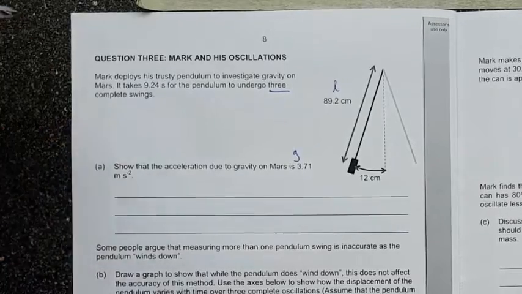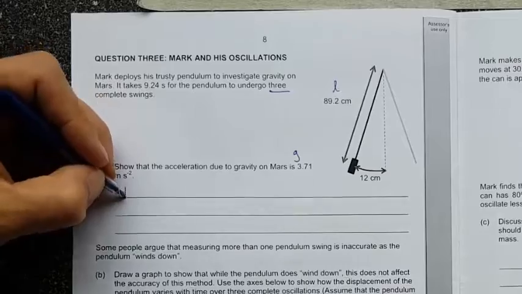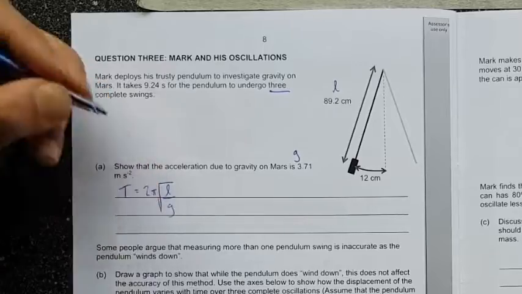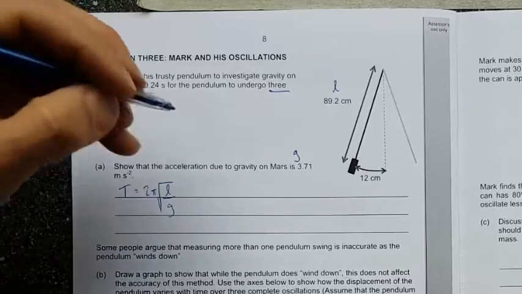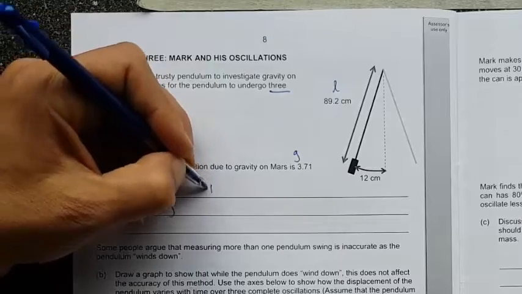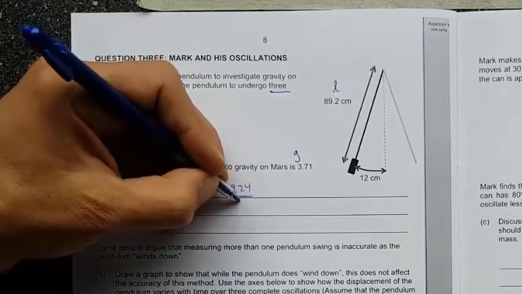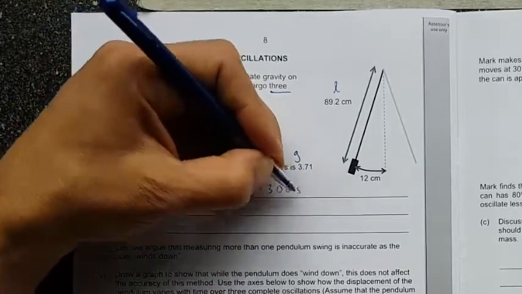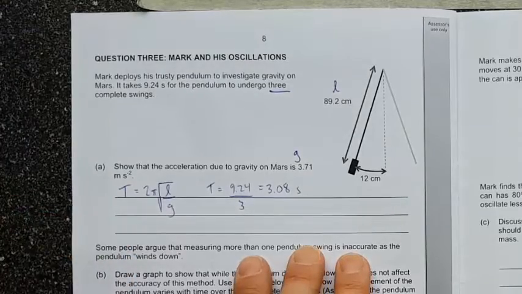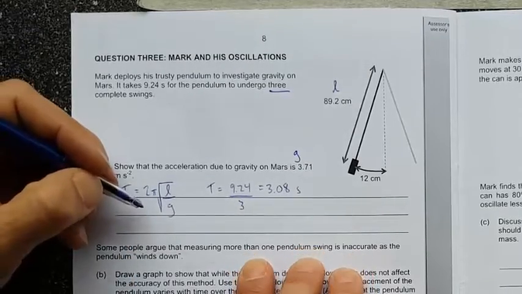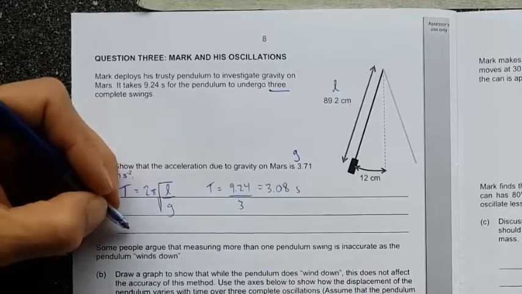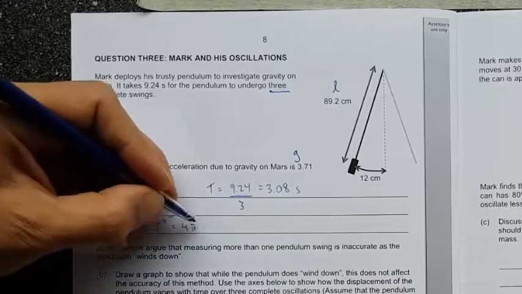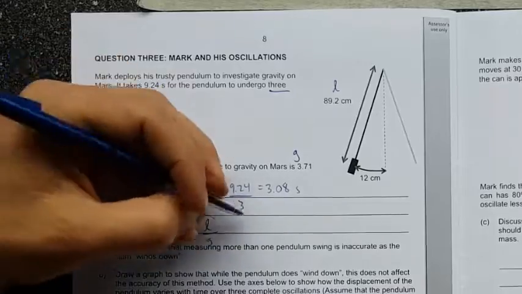Okay, so the acceleration due to gravity on Mars is 3.71. So we're going to use the fact that T is equal to 2 pi root L over g. We need to convert this to T first. T is equal to 9.24 over 3, which is 3.08 seconds. And then we need to rearrange the equation here. So we can say, therefore, we get T squared is equal to 4 pi squared L over g.